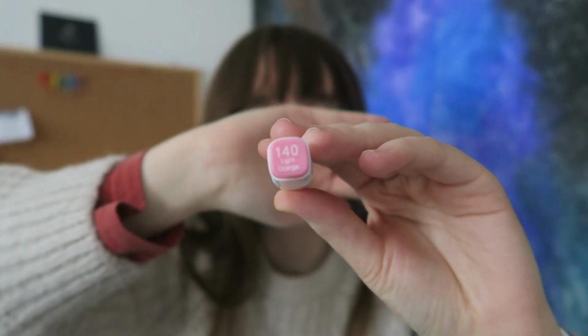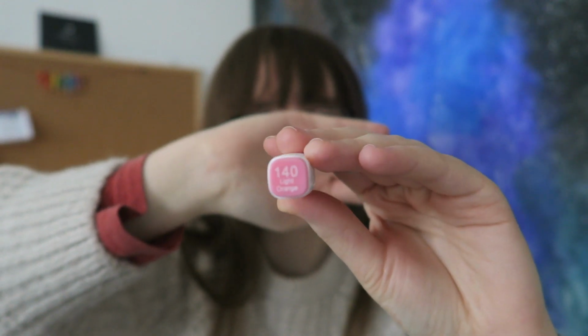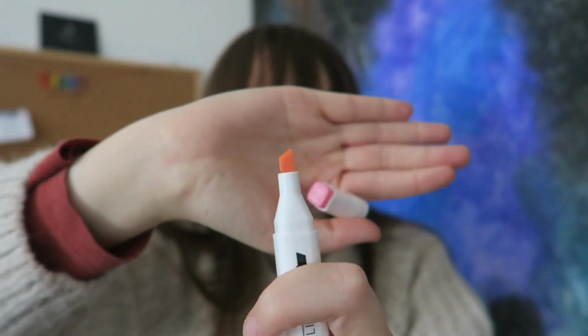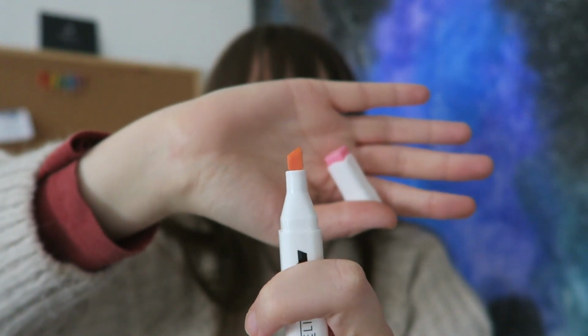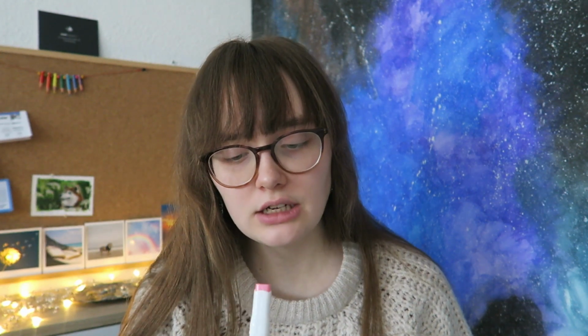In what world is this light orange? Like, the tip looks more light orange than the color code on the cap does, but I already did a swab of this on paper and it looks more like the color code on the cap. It looks very pastel pinkish. So in what world is this light orange?